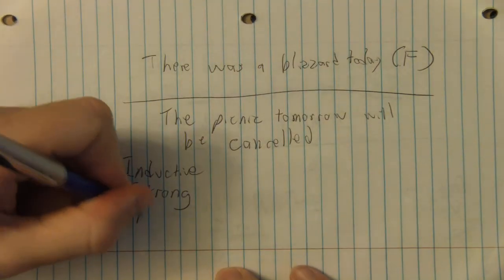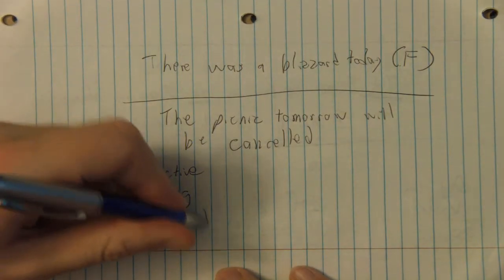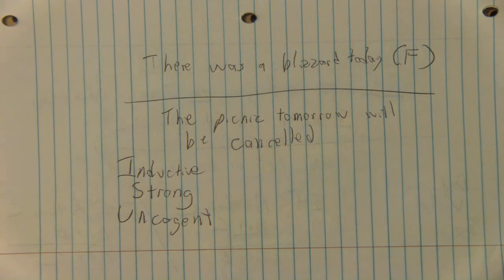And so it is uncogent, which means even though it makes a good inference, this argument fails and therefore does not give you adequate reason to accept the conclusion. So that's about the difficulty of one you'd have on the exam. We're going to do 2 more and then call it a day.